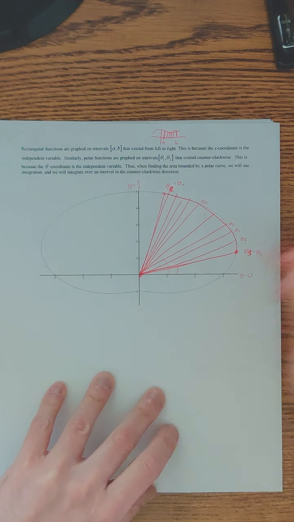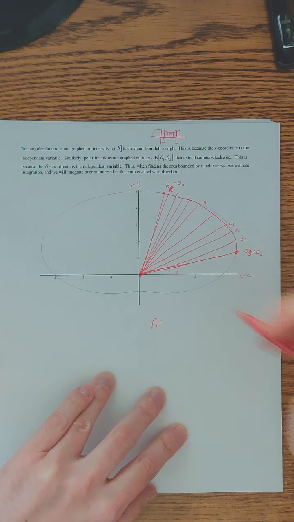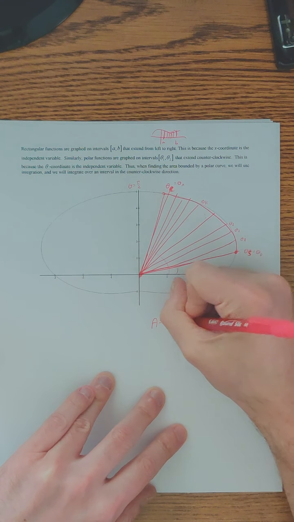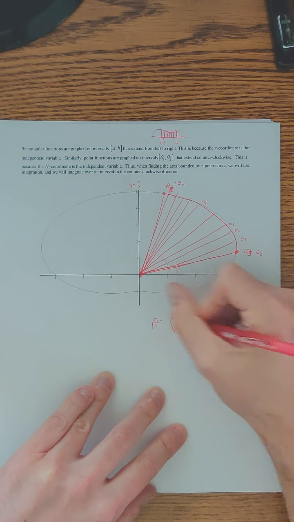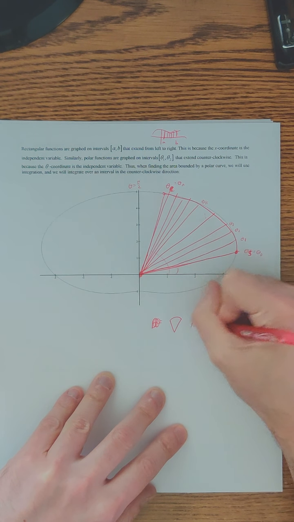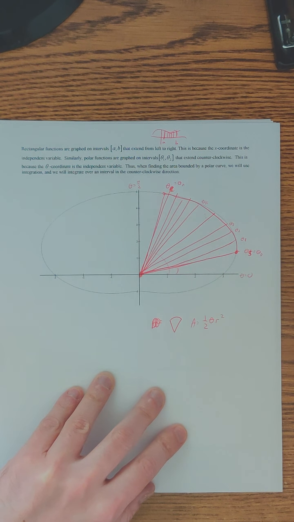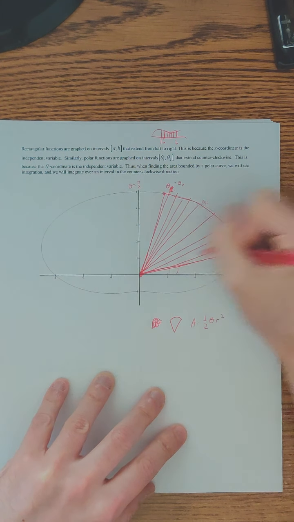So here's the basic gist of it, and I'm not going to get into the particulars. But if you remember from either geometry or the summer assignment, or you just happen to have a good memory, the area of a sector of a circle, this shape here, is 1/2 theta r squared. So all that we're doing now is finding the area of each of these itty bitty teeny tiny wedges.